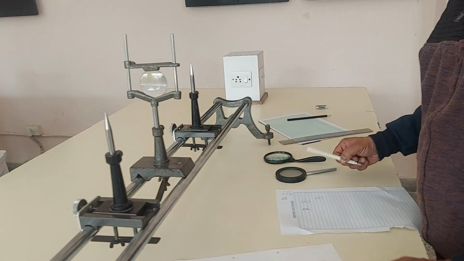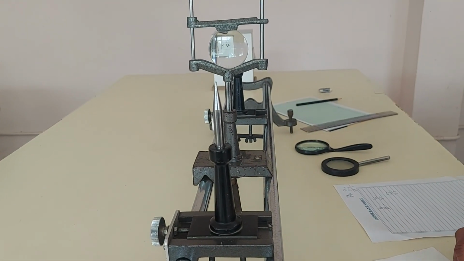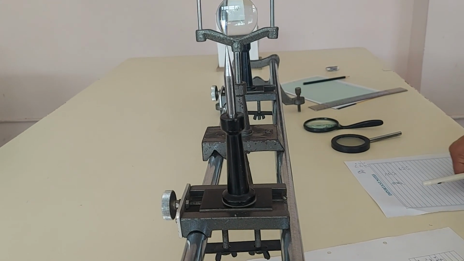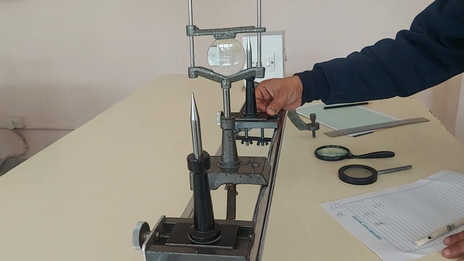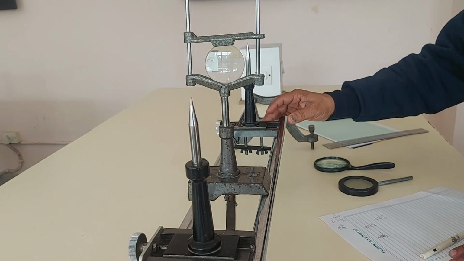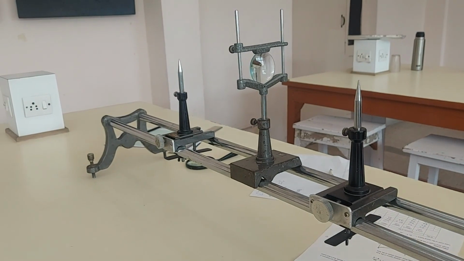Okay, now once more we move the object 2 centimeter away from the lens, and locate the image by the same procedure.